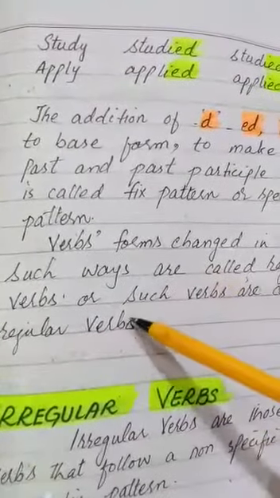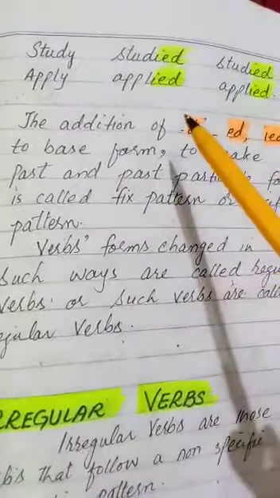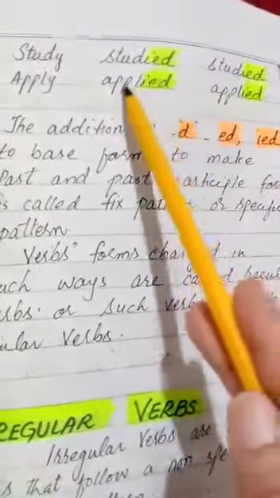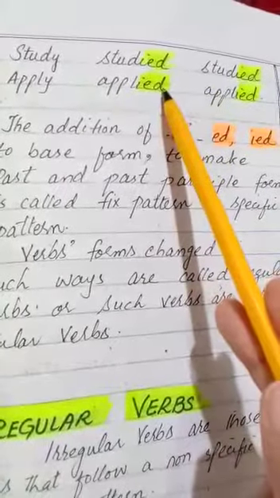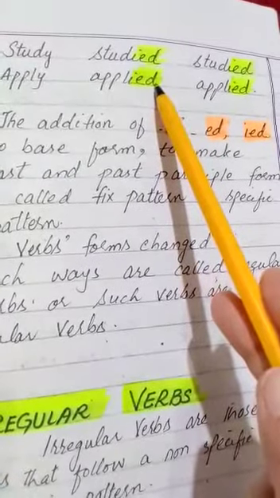Like these verbs, according to the forms of the verb, when we do not change the pattern of past and past participle, such a category of verbs is called a regular verb.